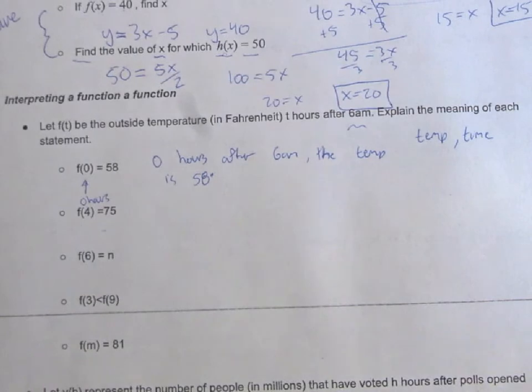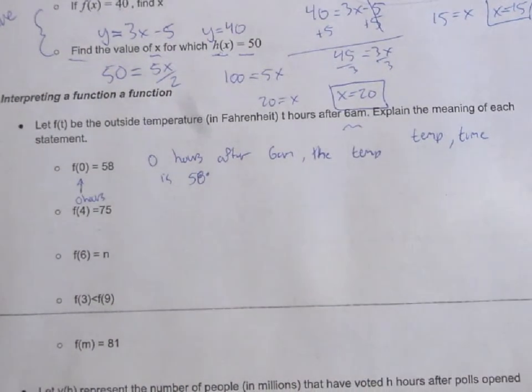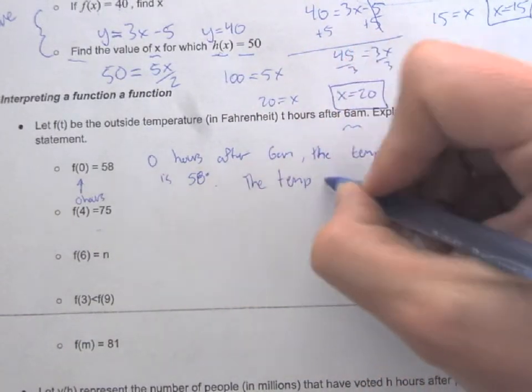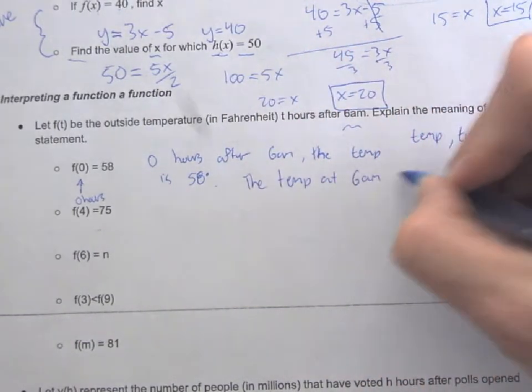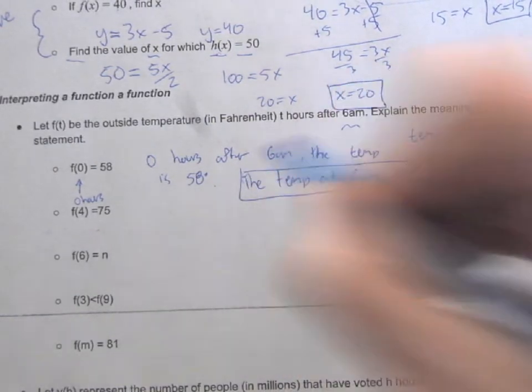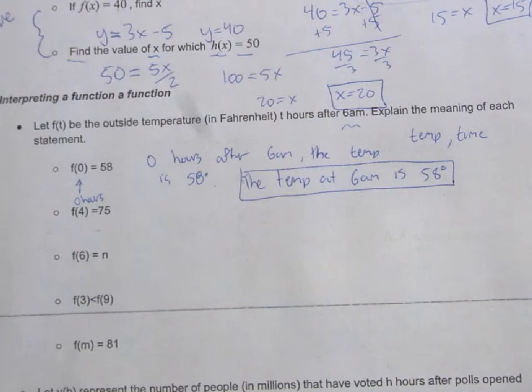Now, if you think about it, 0 hours after 6 a.m. is still 6 a.m. So another way we would write this is the temperature at 6 a.m. is 58 degrees. That's probably the easiest way to express it.